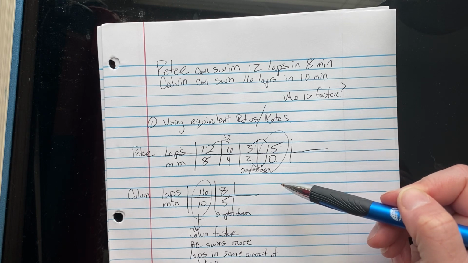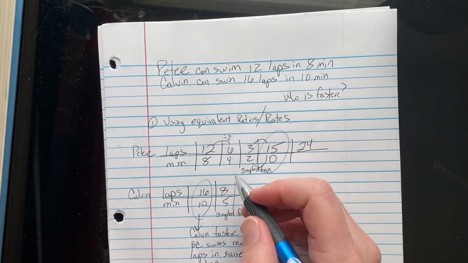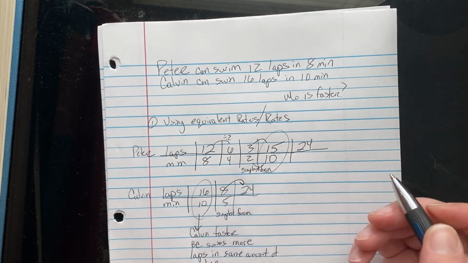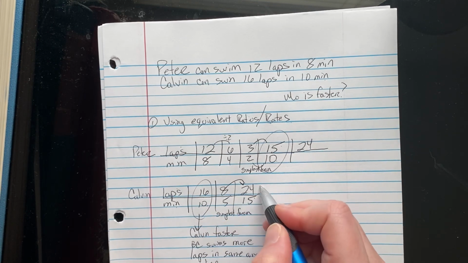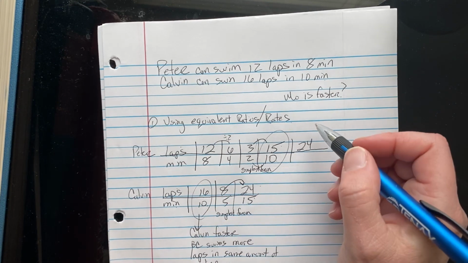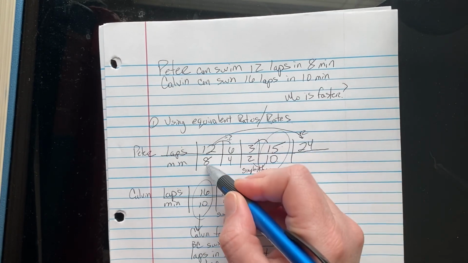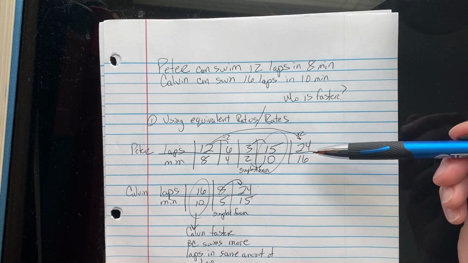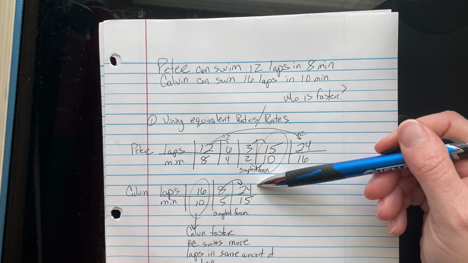I'm going to use 24. I see that I can get 3 to 24 or 12 to 24 really quickly. I can get 8 to 24. So here I'm multiplying by 3. So in 15 minutes, Calvin does 24 laps. And here, 12 times 2 gets me to 24. So 8 times 2 gets me 16. Now, in 16 minutes, Peter does 24 laps. In 15 minutes, Calvin does 24 laps.